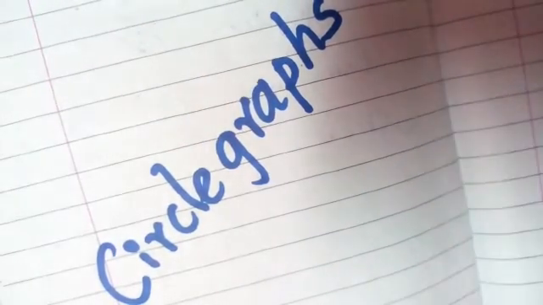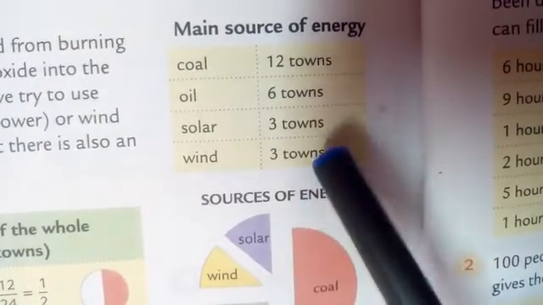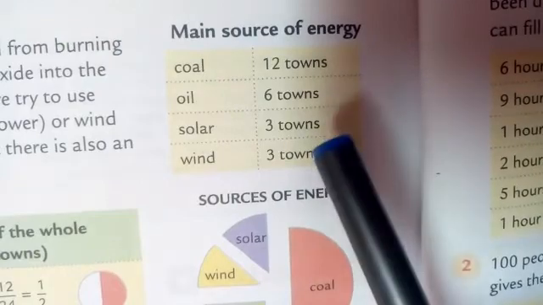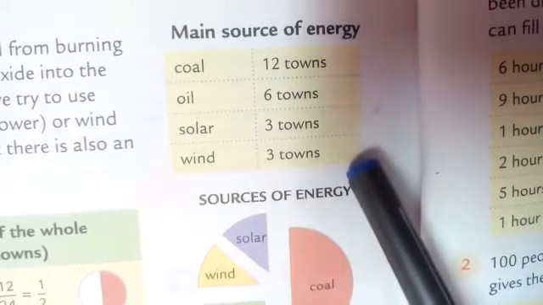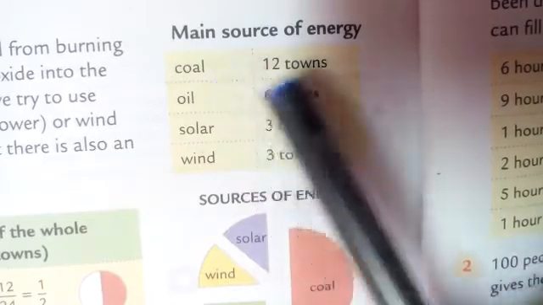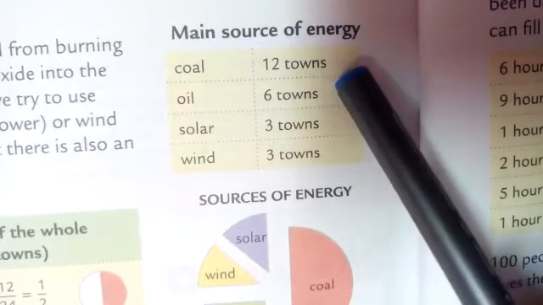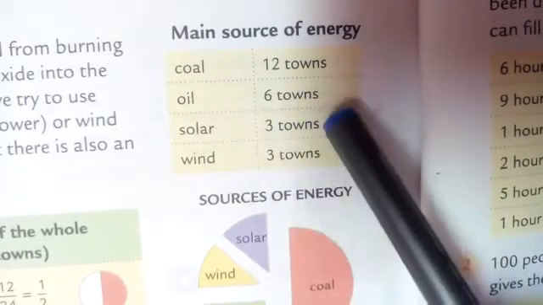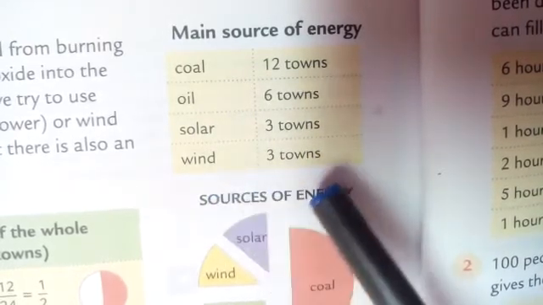Okay, to understand a little more clearly, we'll discuss the circle graph which is given in your content book page number 222. What you can see is the data collected which tells about the main source of energy for different towns. There are 4 different types of energy sources. First one is coal, 12 towns are depending on that source of energy. Next one is oil, 6 towns depending on that, and solar is the third one with 3 towns, and wind is by 3 towns again.